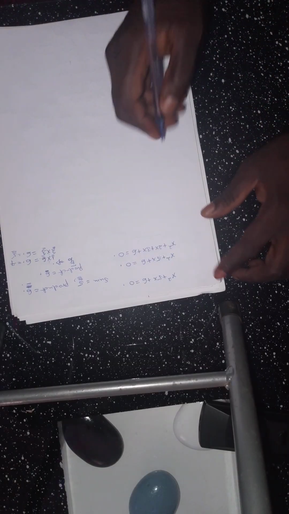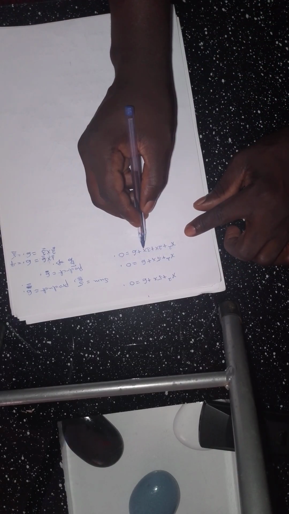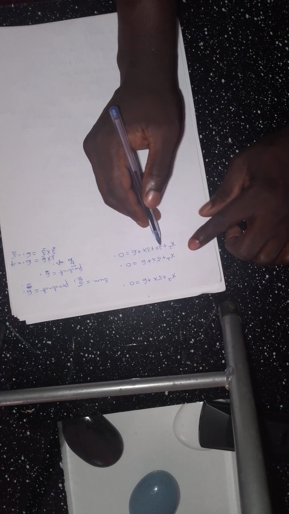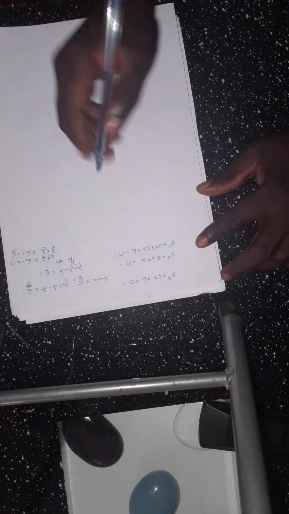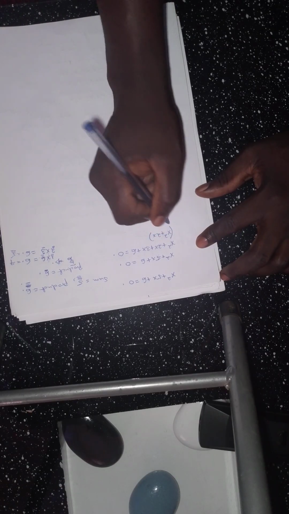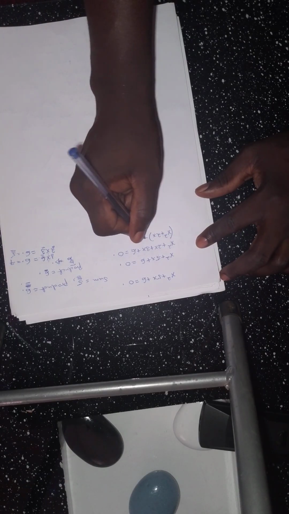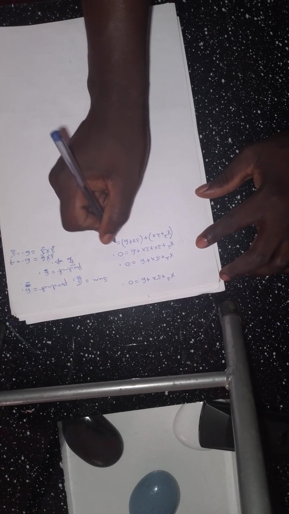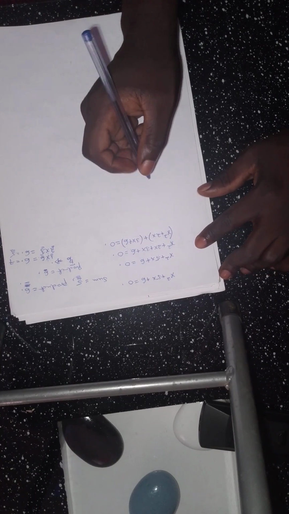After equating it to 0, you now create 2 brackets. We have 4 terms, so you separate them and have 2 under 1 bracket. So we have x squared plus 2x, these are 1, 2. Now plus 3x plus 6. All that must be 0.